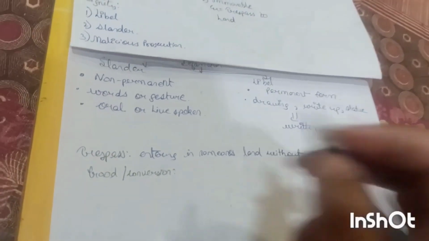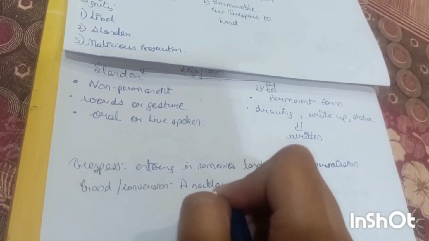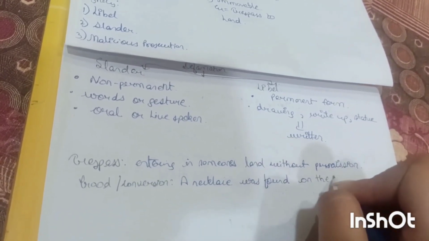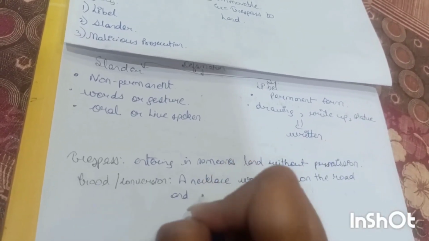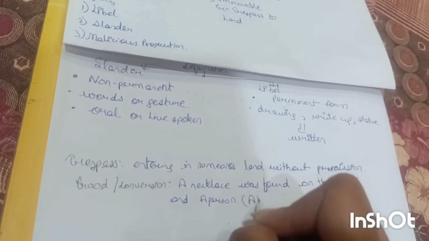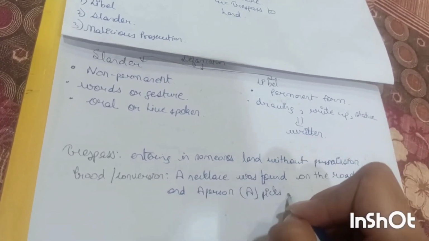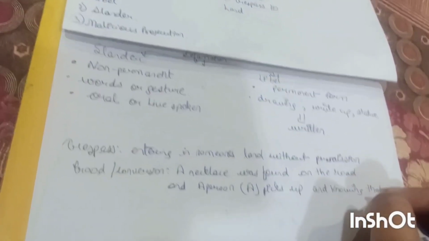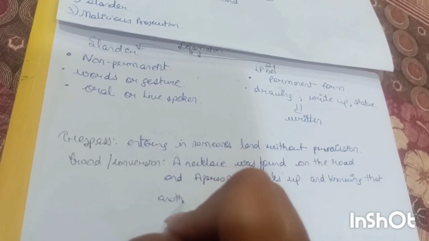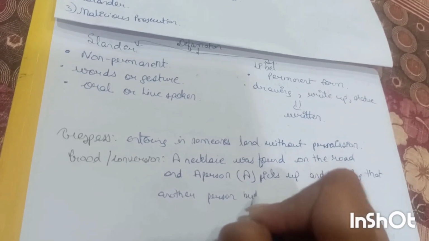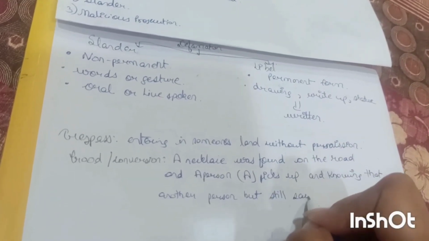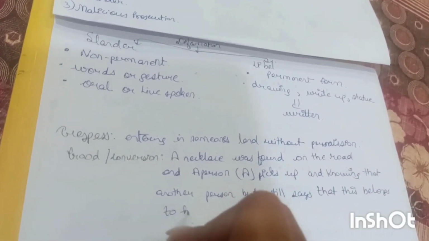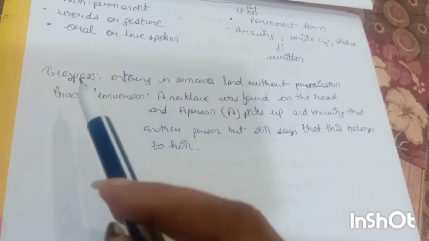In this you can take the example that a necklace was found on the road and a person A picks it up, and knowing that it belongs to another person, still says that it belongs to him. So you can say this is the case of goods conversion.